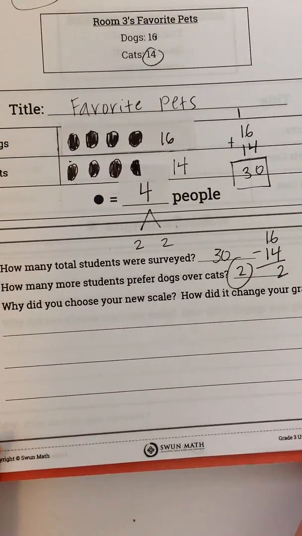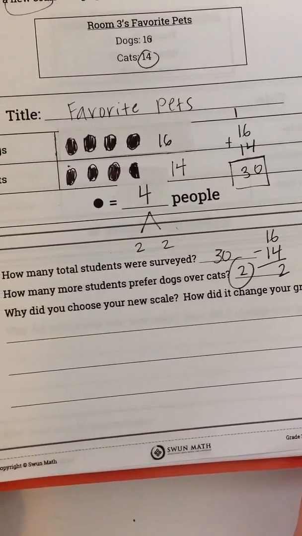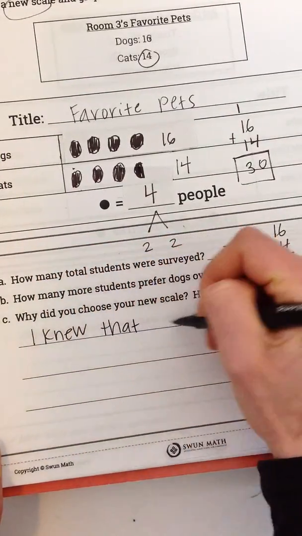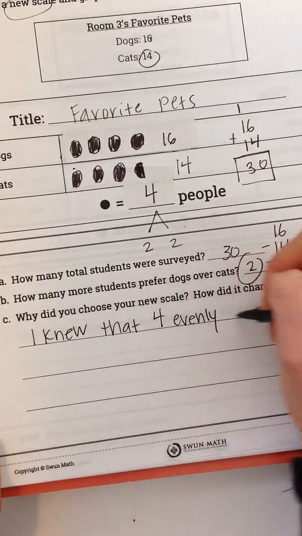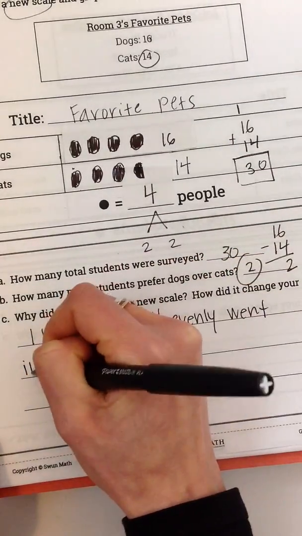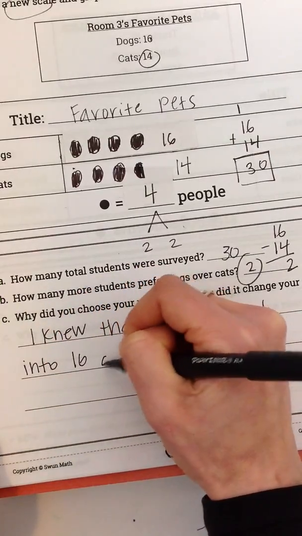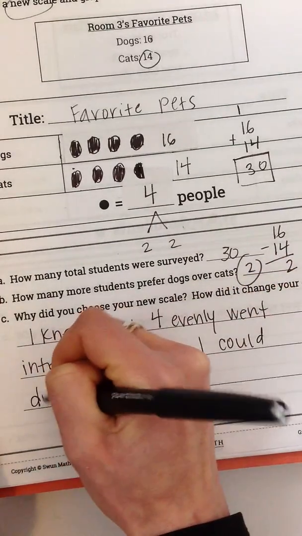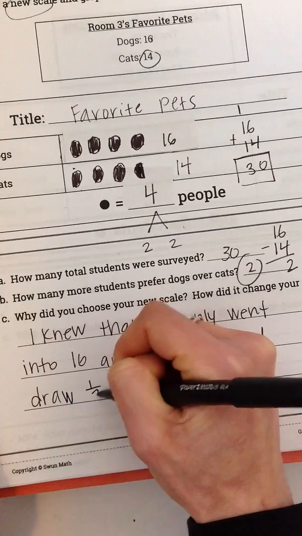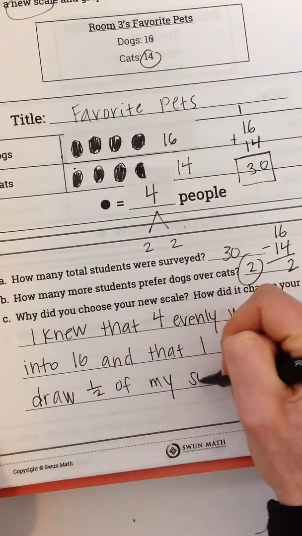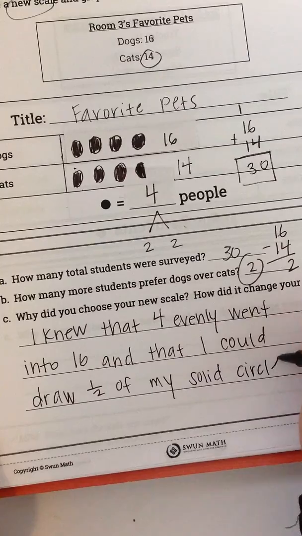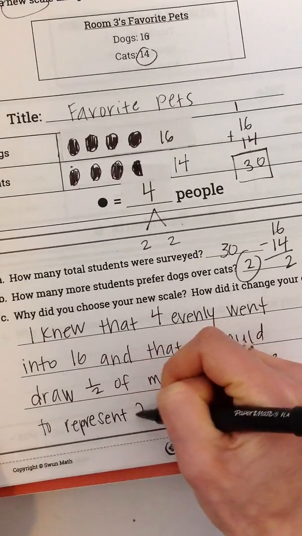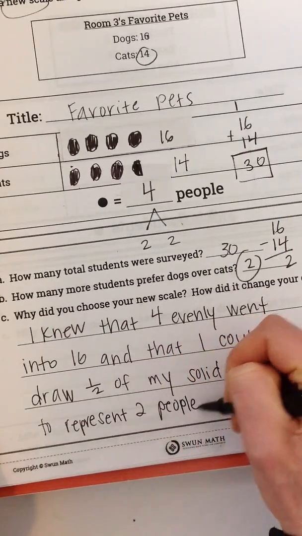Why did you choose your new scale? How did it change your graph? Okay, I chose this because I knew that 4 evenly went into 16, and that I could draw 1/2 of my solid circle to represent 2 people instead of 4.